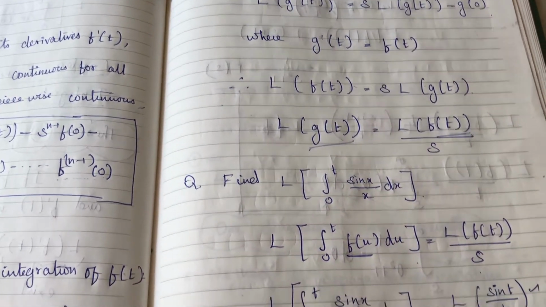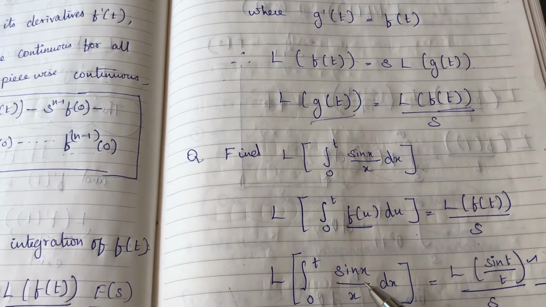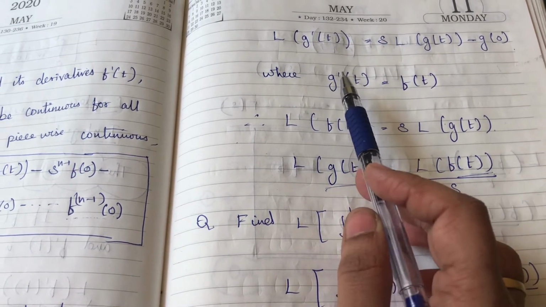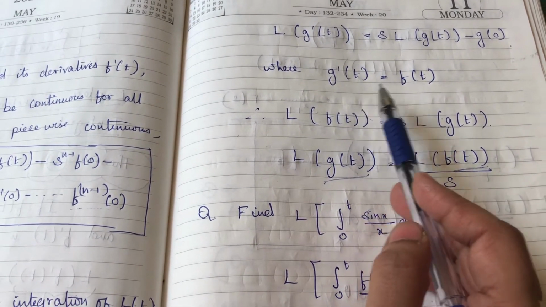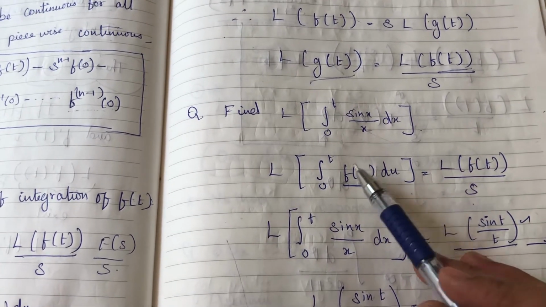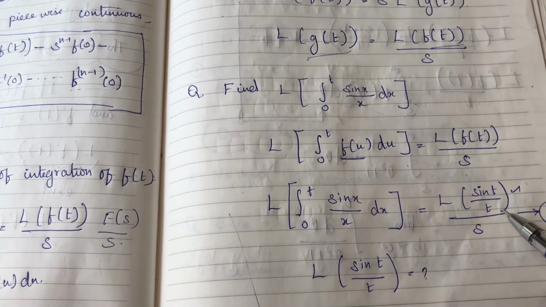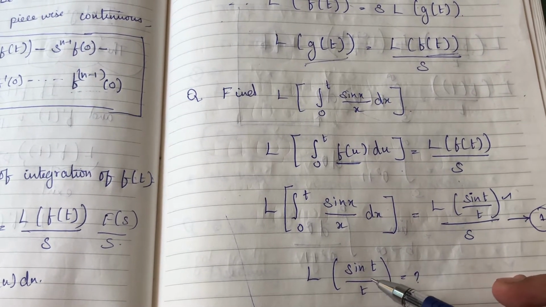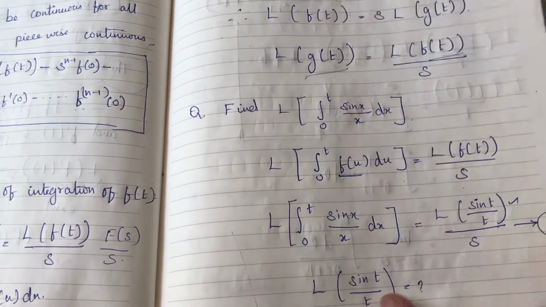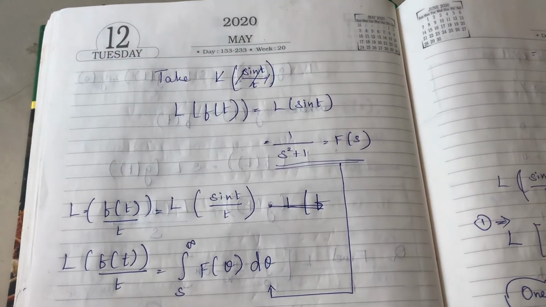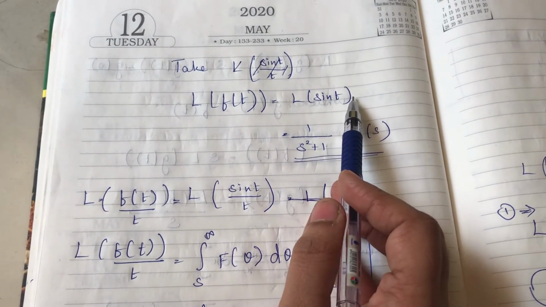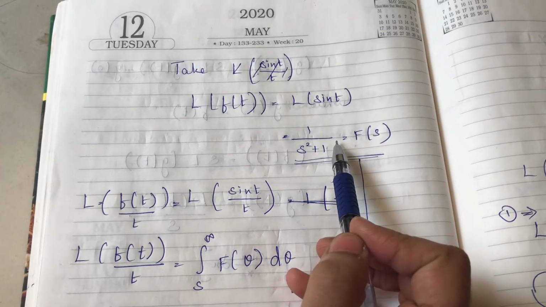As we said, like this term, the inside term, g dash of t, will be equal to f of t. So I am just saying this f of u as this one. So I am just taking like this. So what is L of sin t by t? What is L of sin t by t? L of f of t will be equal to L of sin t, right? So the answer is this one.